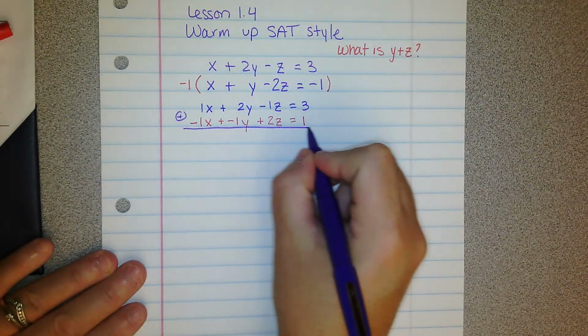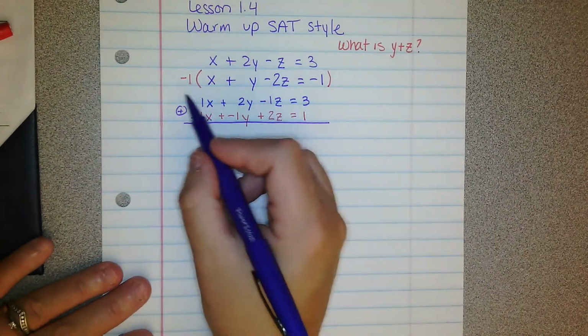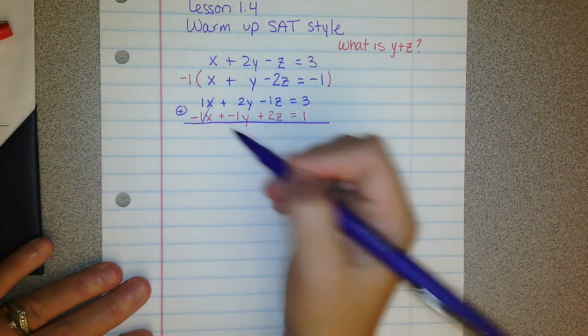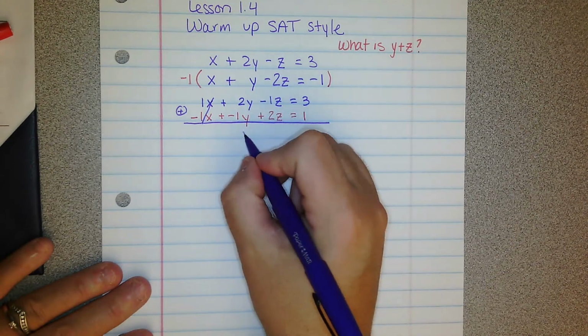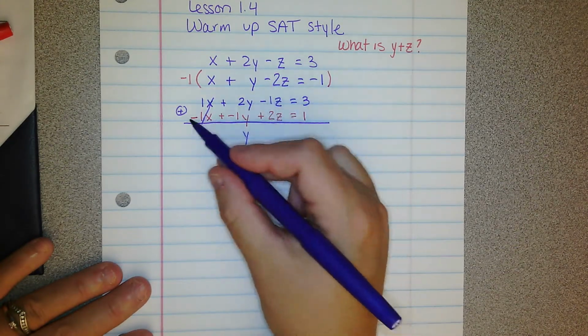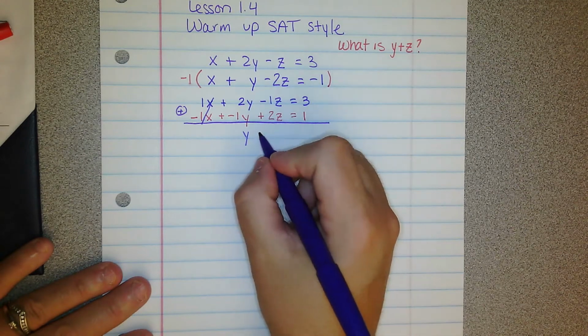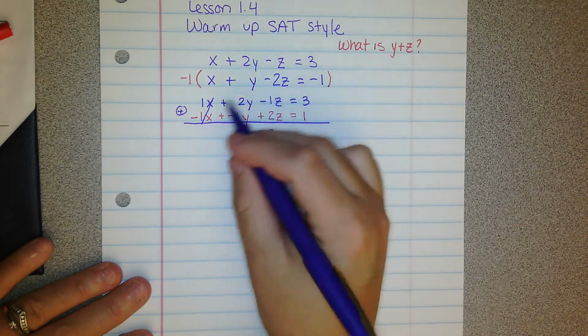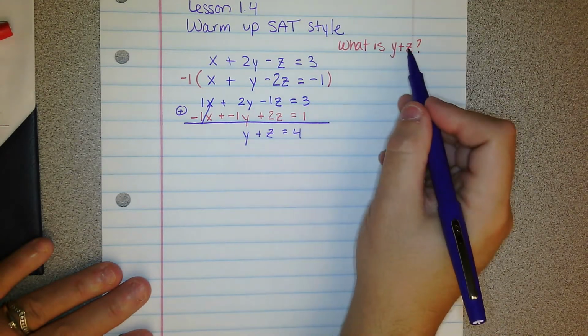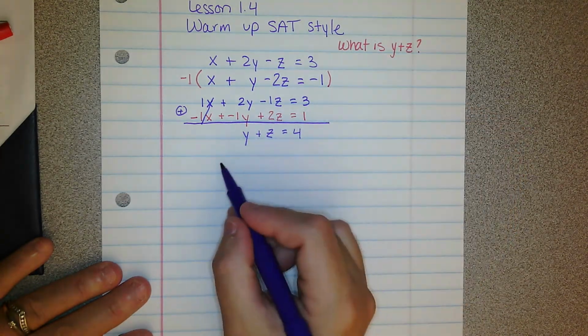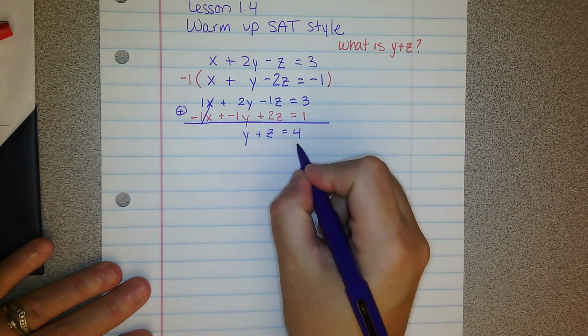And when you add down from these two equations, 1 plus negative 1 eliminates, and that's what we need. We have 2y and a negative 1y. That's going to give us y. Negative 1z plus 2z is just z. And 3 plus 1 is 4. So what is y plus z equal to? Y plus z is equal to 4.